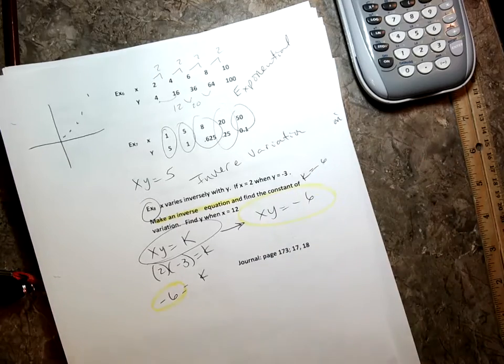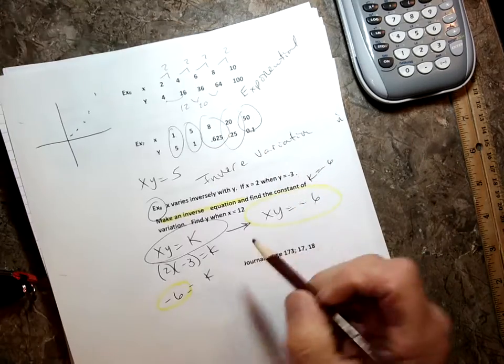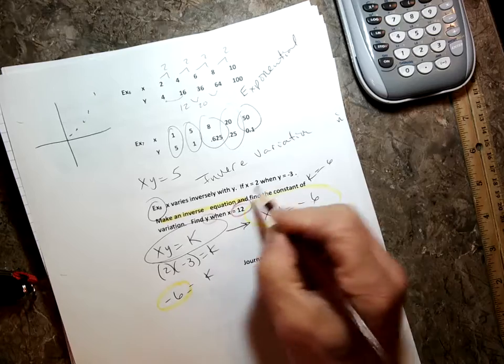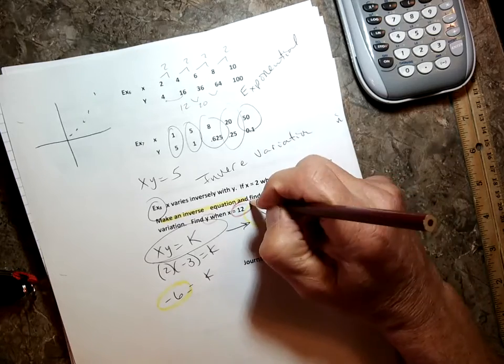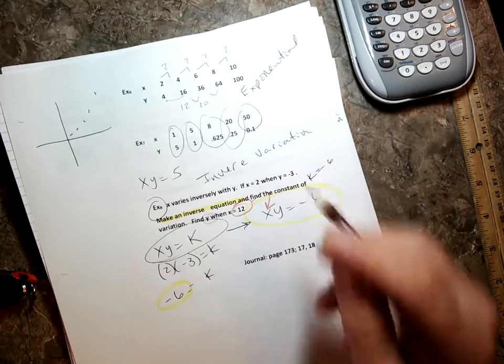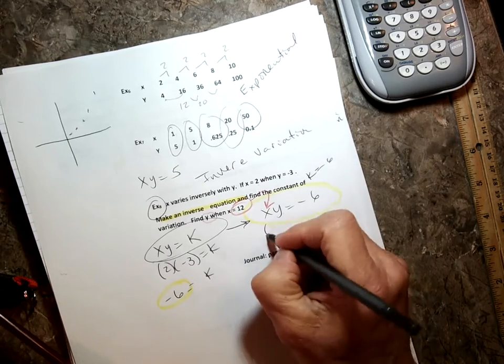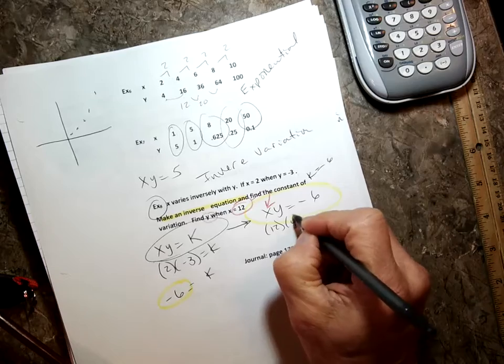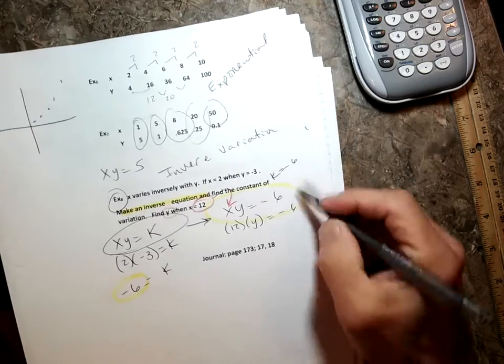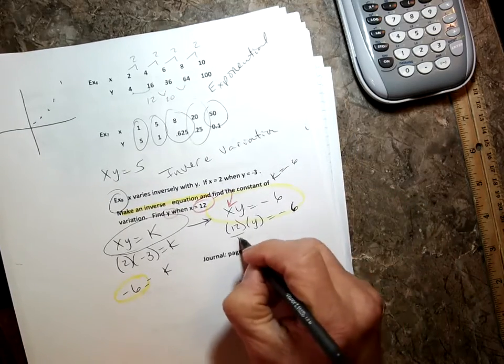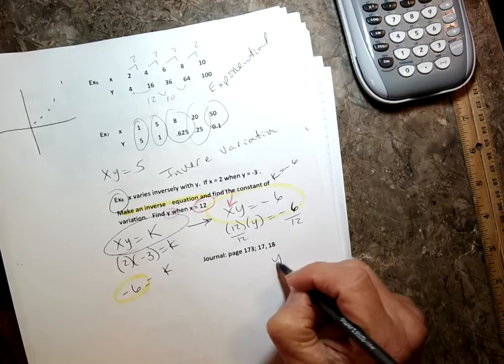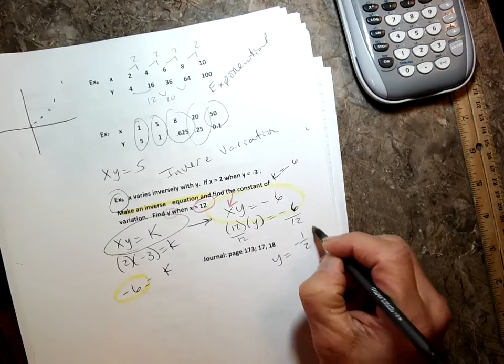And now, let's use our equation. So find y when x is 12. I'm going to use my equation. I'm going to put 12 right in there for x. So instead of writing x, let's write 12 times y equals negative 6. Divide by 12, and y is equal to negative 1/2.